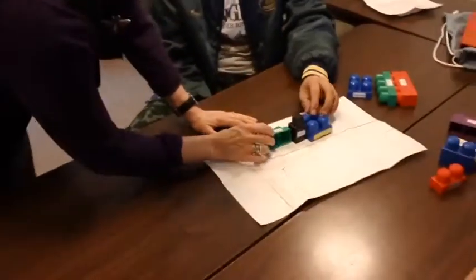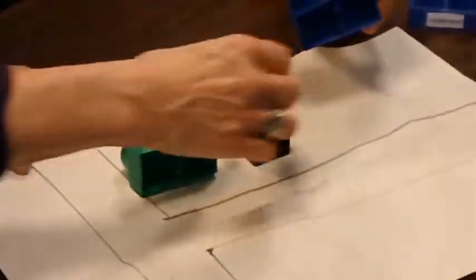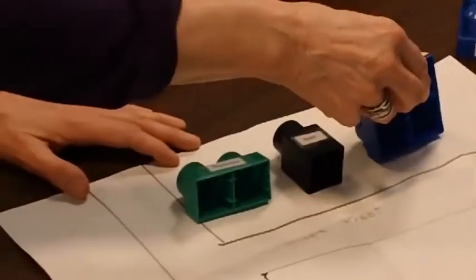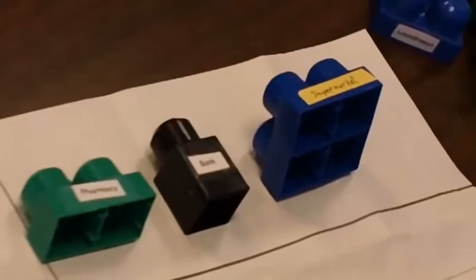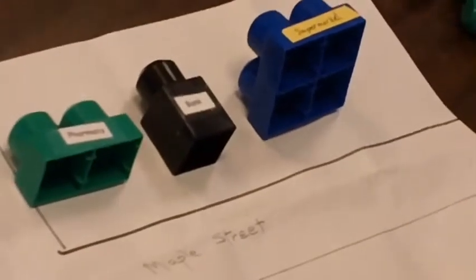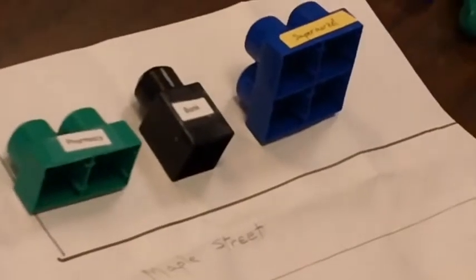Okay? So, what do we have here? We have pharmacy, bank, supermarket. Which building is between? Bank. Yeah. How do we say? The bank is between the supermarket and the pharmacy.